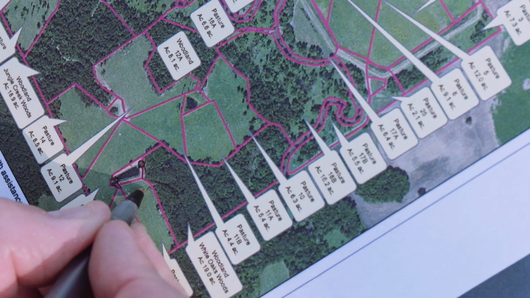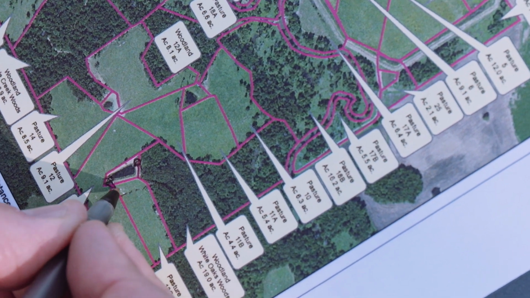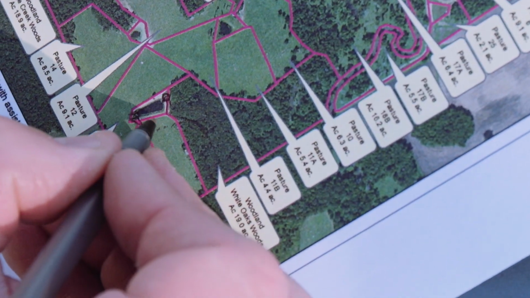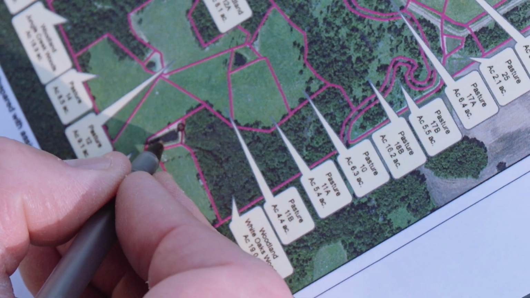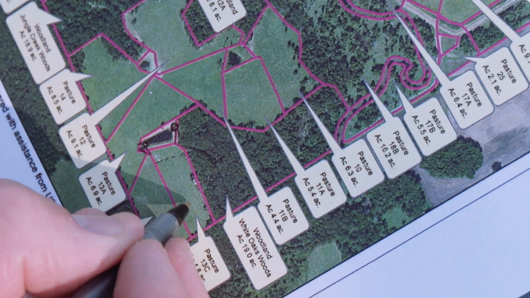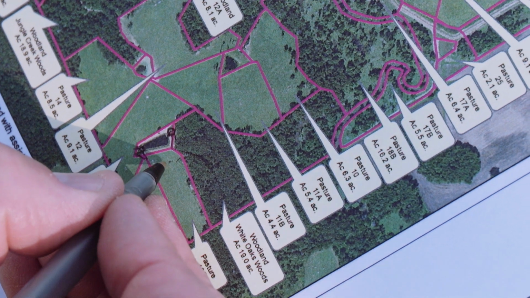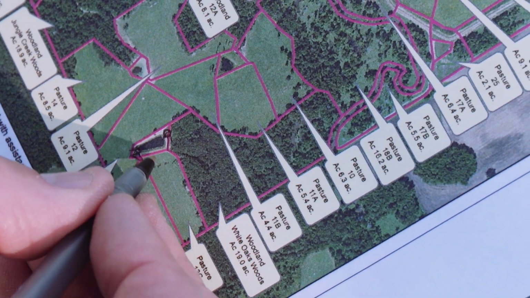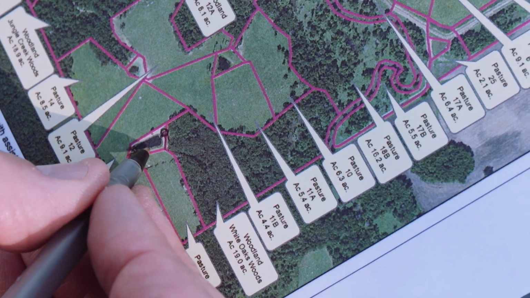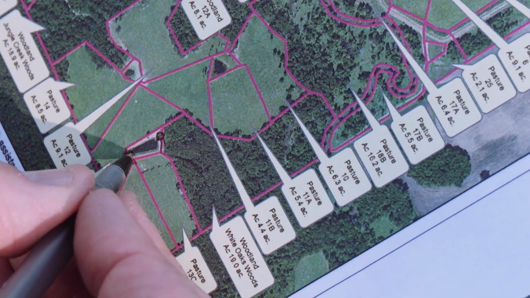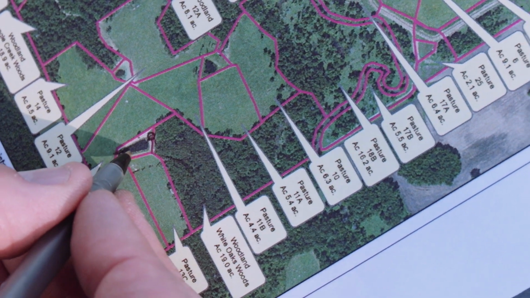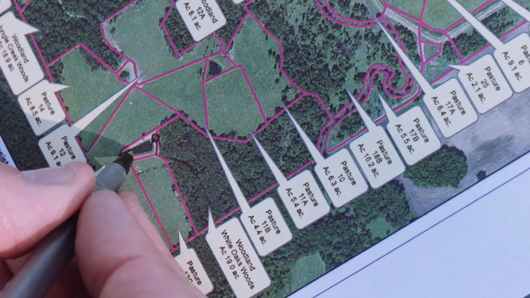So I can string temporary poly wire here for my first paddock. I always start closest to my source of water and graze out from that, allowing them to walk back across the same water source for the next even several days if we need to across the area that they previously grazed.